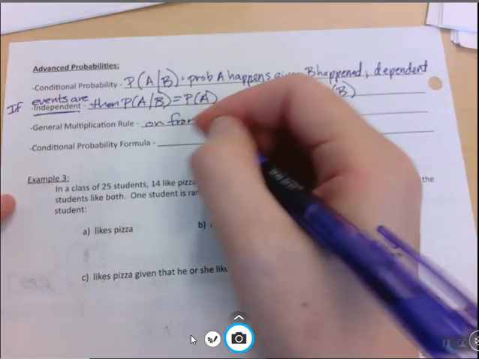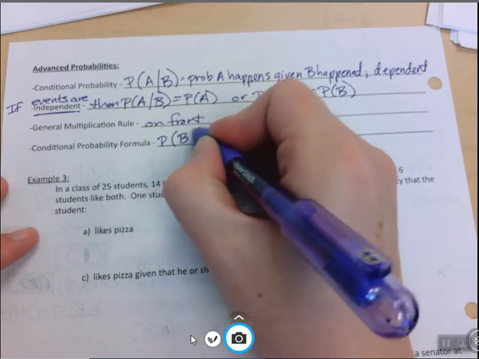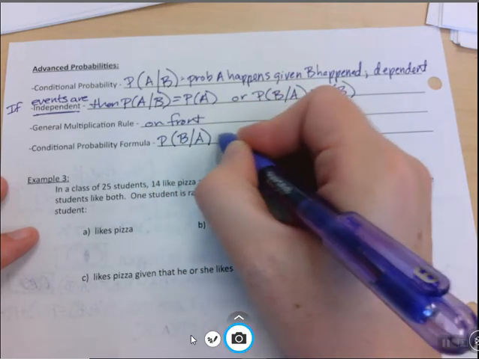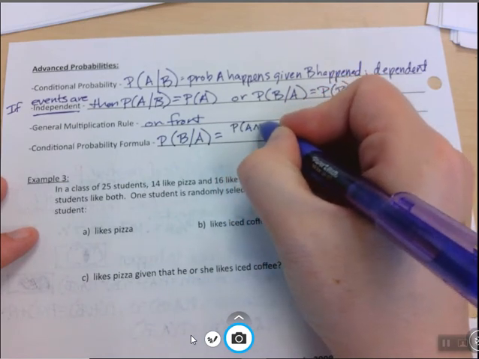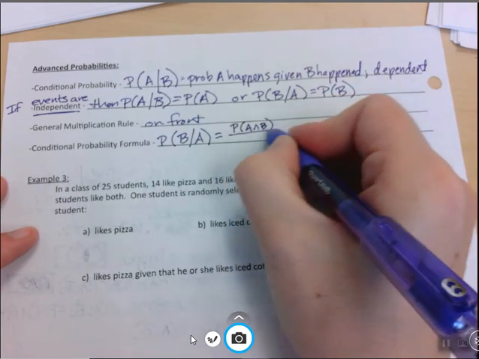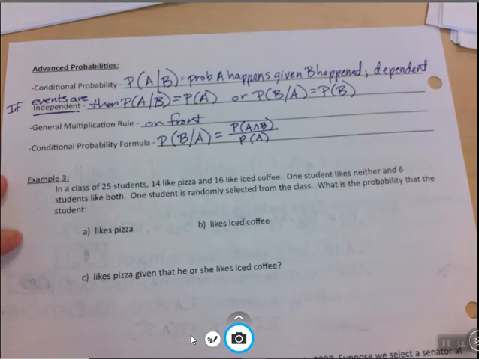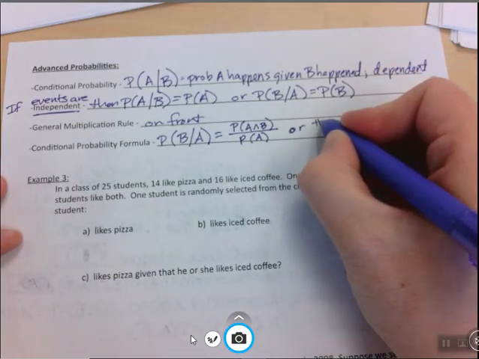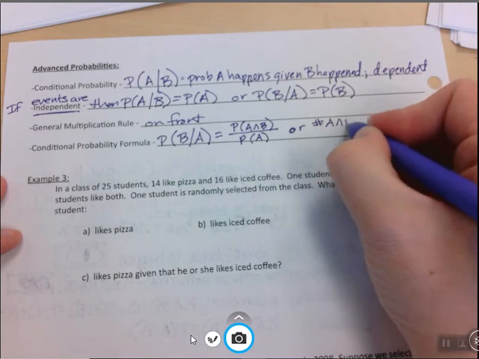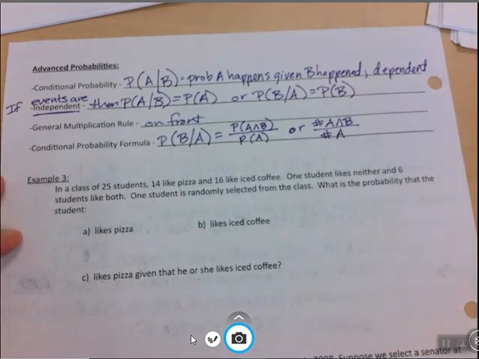All right, this is important, though: the conditional probability formula. The probability that B happens, given that A happens, is the probability that they both happen, divided by the probability that A happens. Or you can use the number in A intersect B over the number in A. So you can use probabilities or numbers in there.